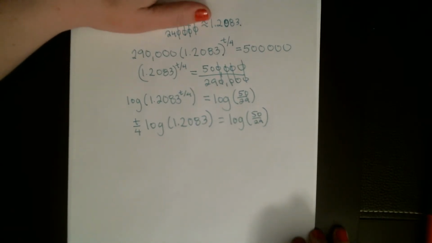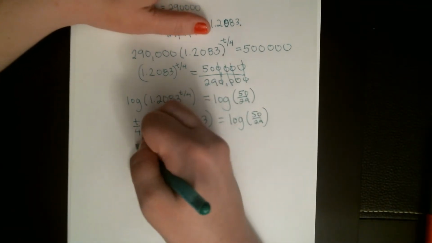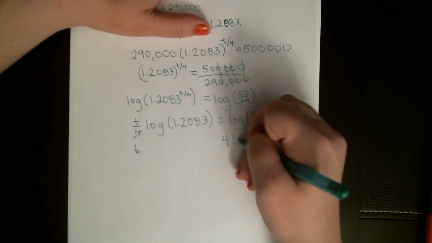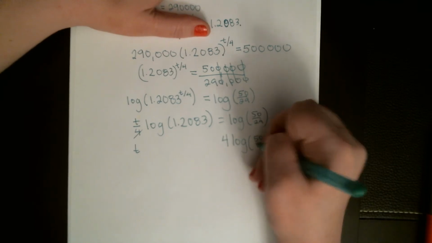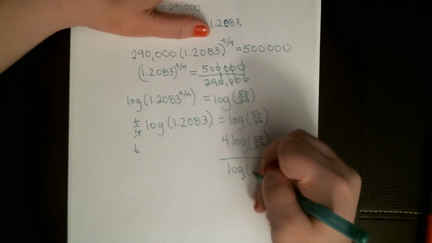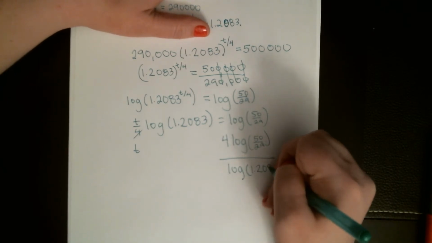Next I'm going to do both of these at once. I'm going to multiply by 4, so I get a 4 log 50 over 29, and I'm going to divide by the log of 1.2083.